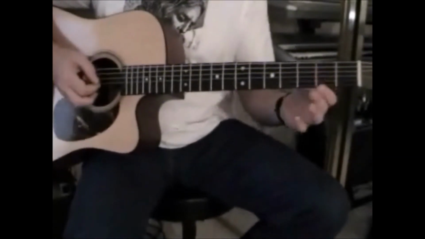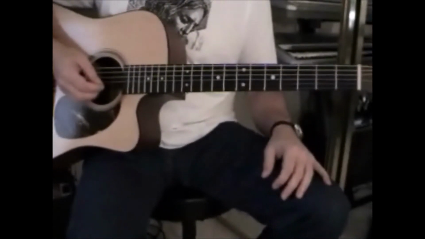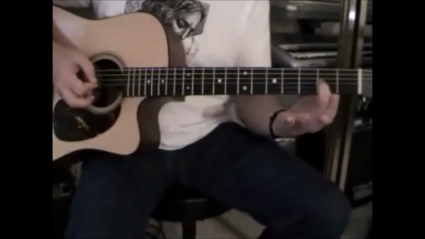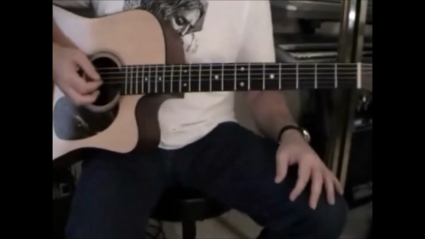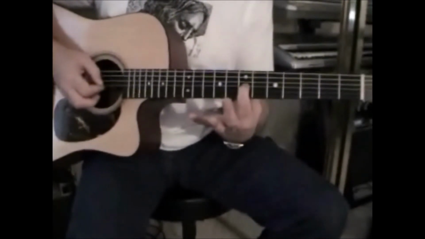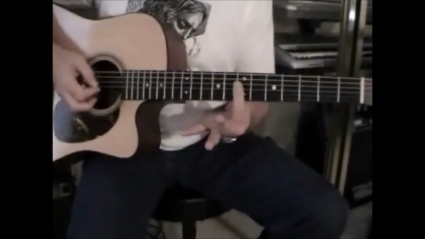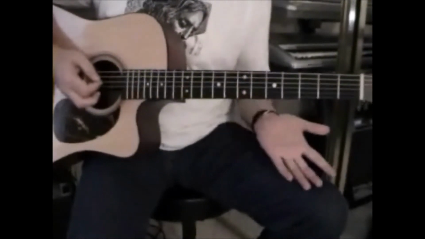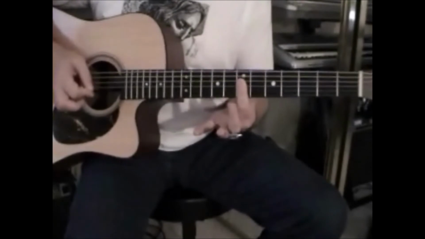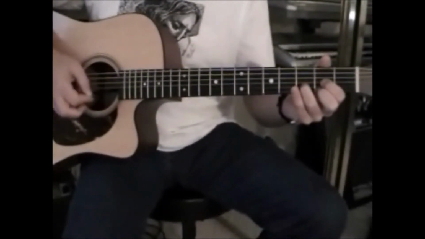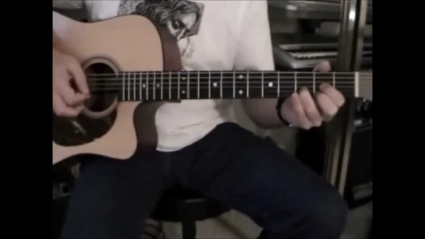Okay, so it's just a matter of whatever the name of that note is on your G string, that's the name of the chord you're playing. You're playing a D note here. So when you put your bar across, that's a D chord. It's no different than your normal D chord. Listen.